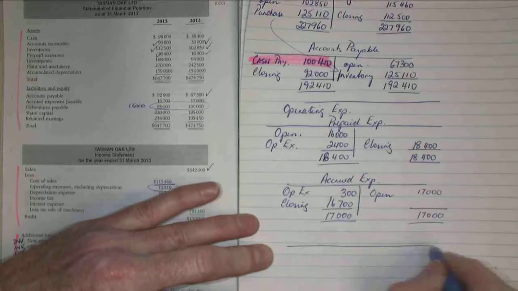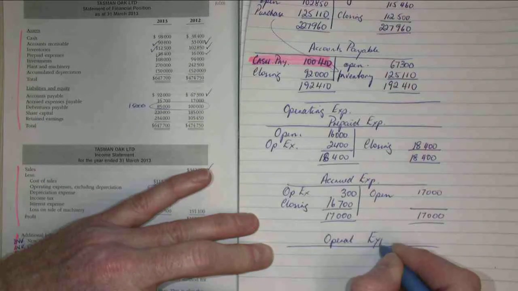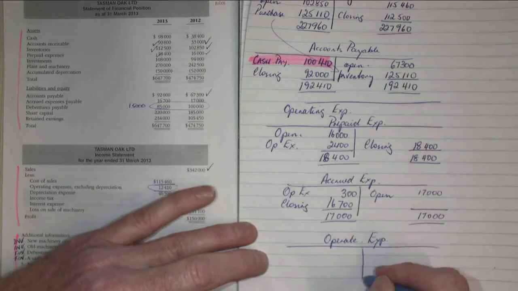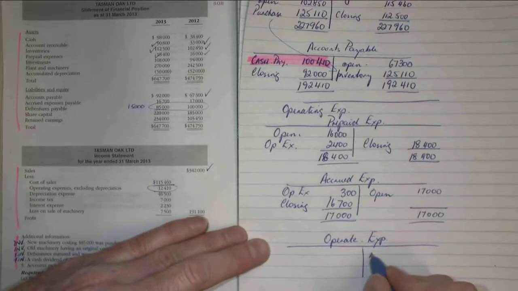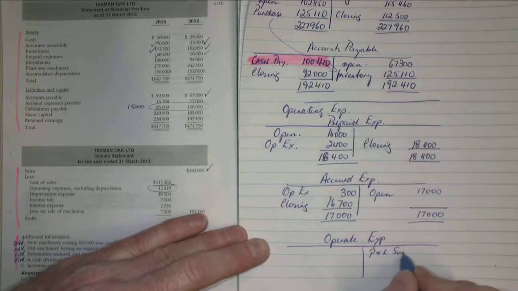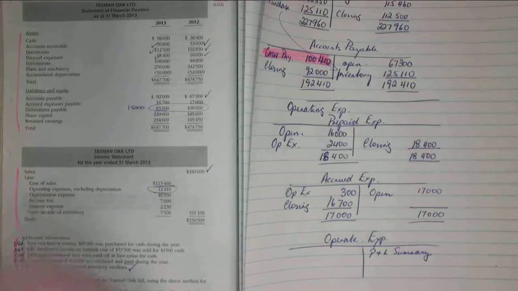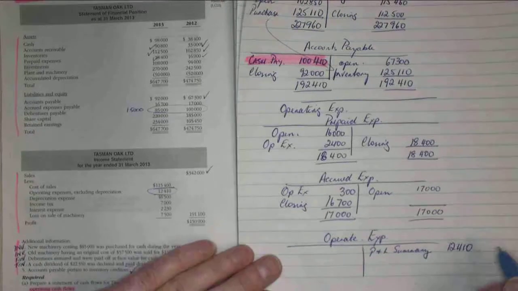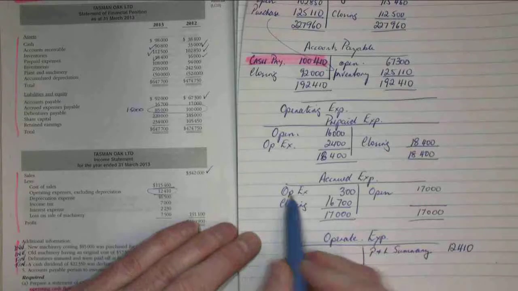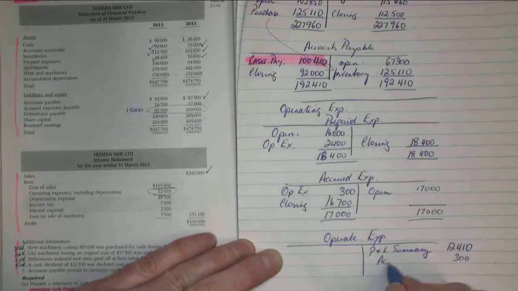Now the last thing I need to do is my operating expense. What I need to do is close all my expense accounts to what's called my P&L summary. And my P&L summary would have had a balance in it of 12,410. Next I need to finish off my entry, so this is going to my operating expense is 300, which will be called accrued expense.